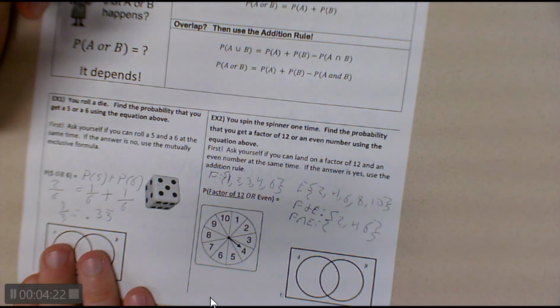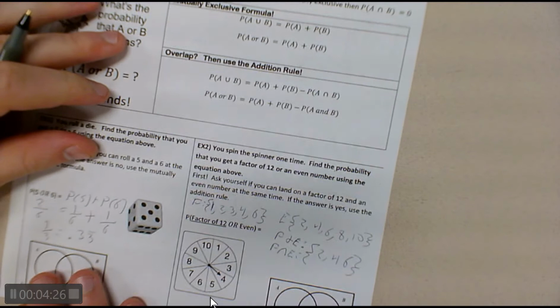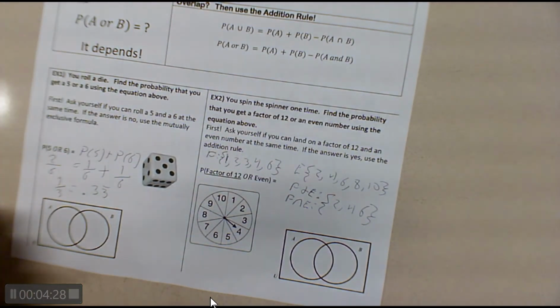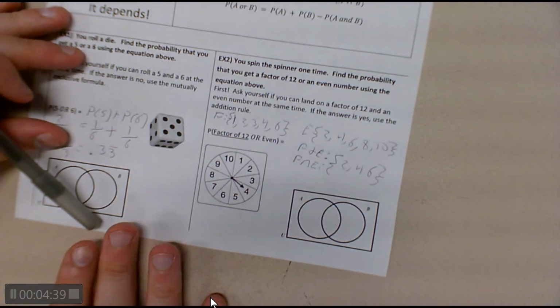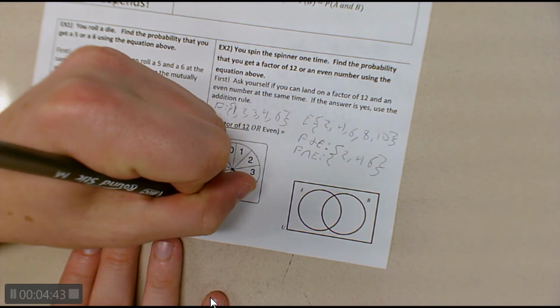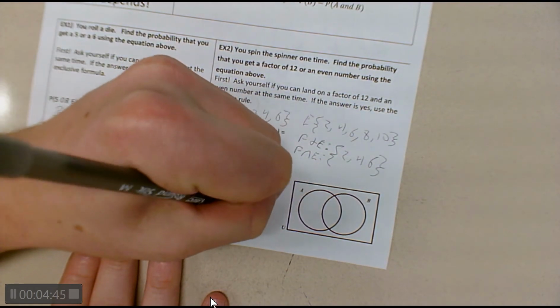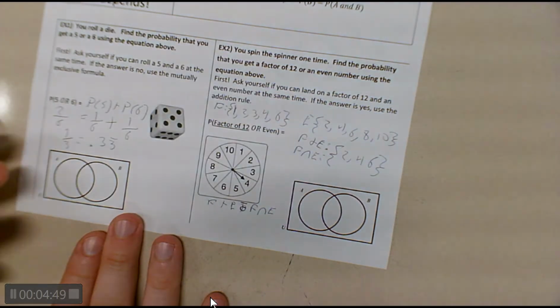And so, I think the easiest way to do this is just to count the total and get the total number that apply to this type of thing and then divide it by our full sample space. Okay? And so when I'm doing this, we're going to have F plus E minus F intersect E. Right?